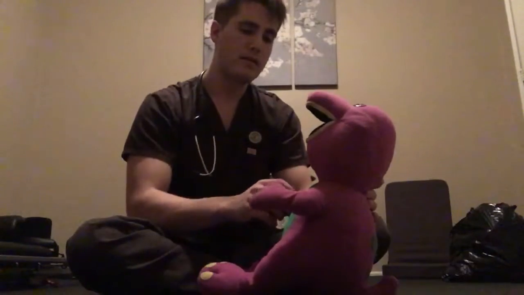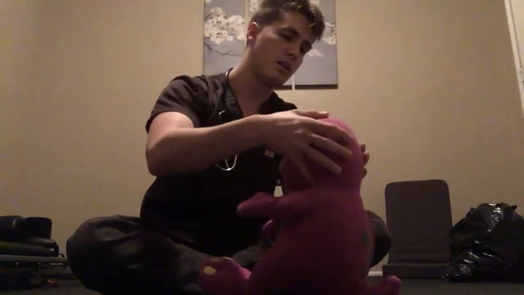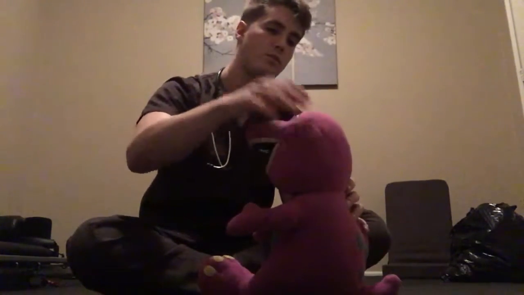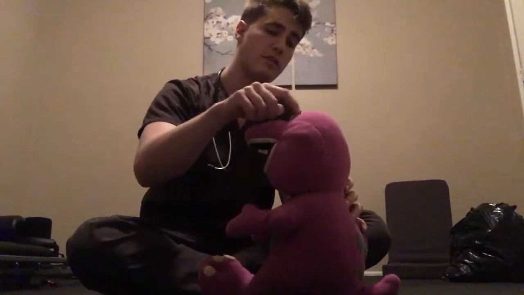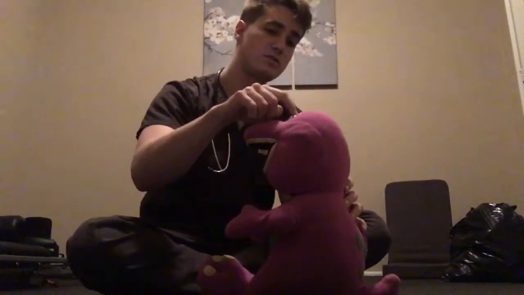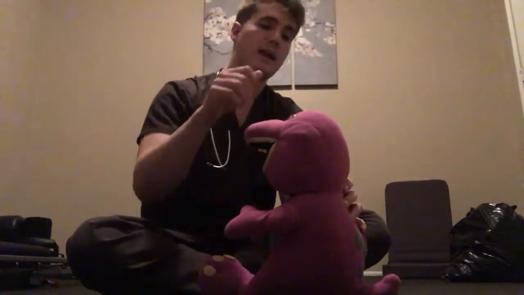Next, you want to palpate. So you can palpate the sutures of the skull. Make sure there's no fractures. You want to look at the anterior fontanelle, which is at the intersect between the coronal and sagittal sutures. It should be 5 centimeters in diameter at this point.